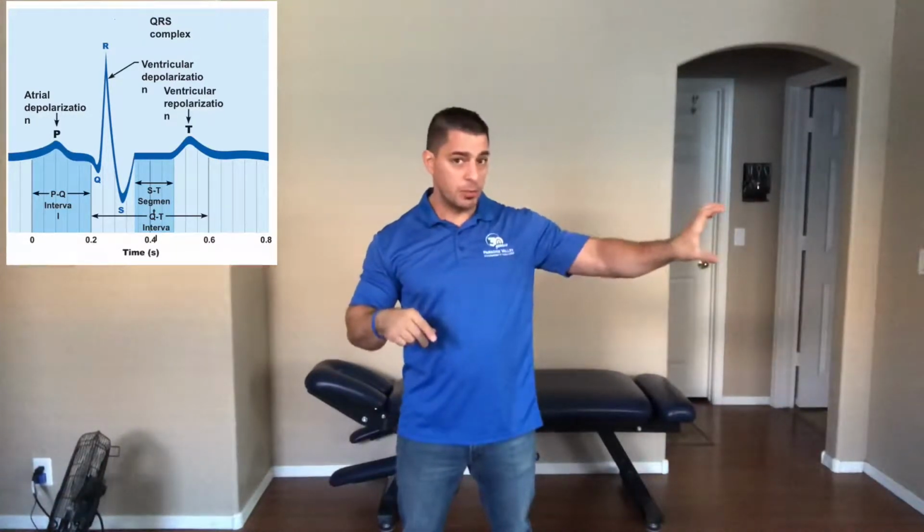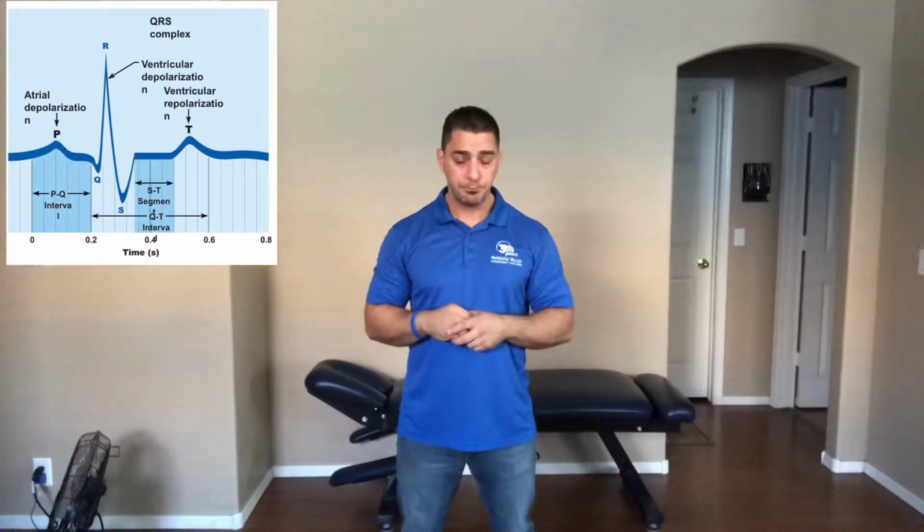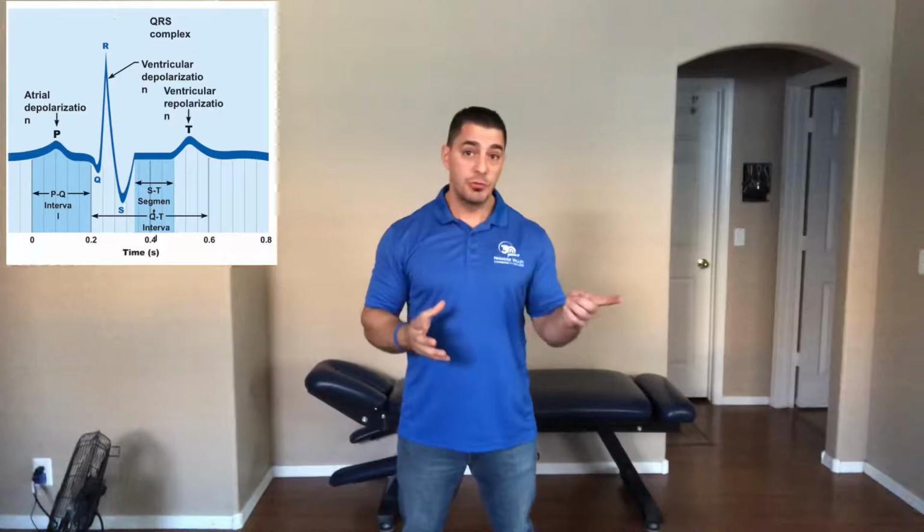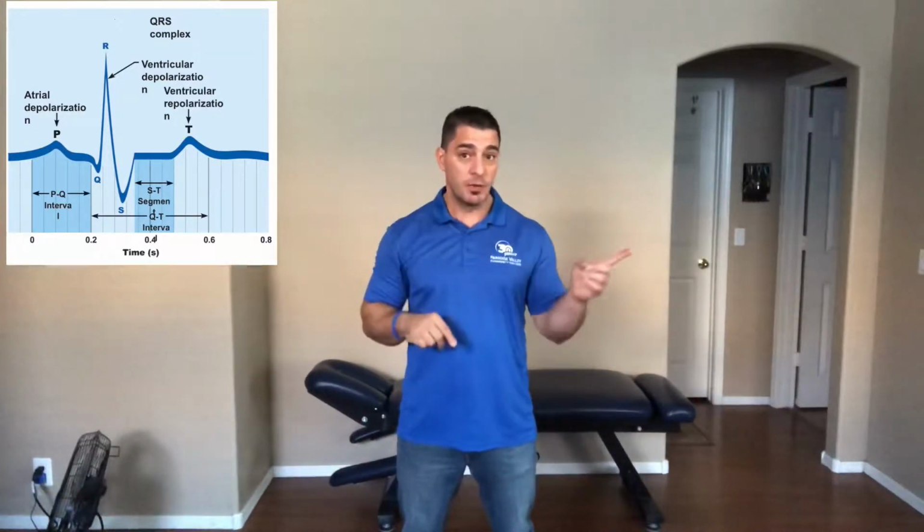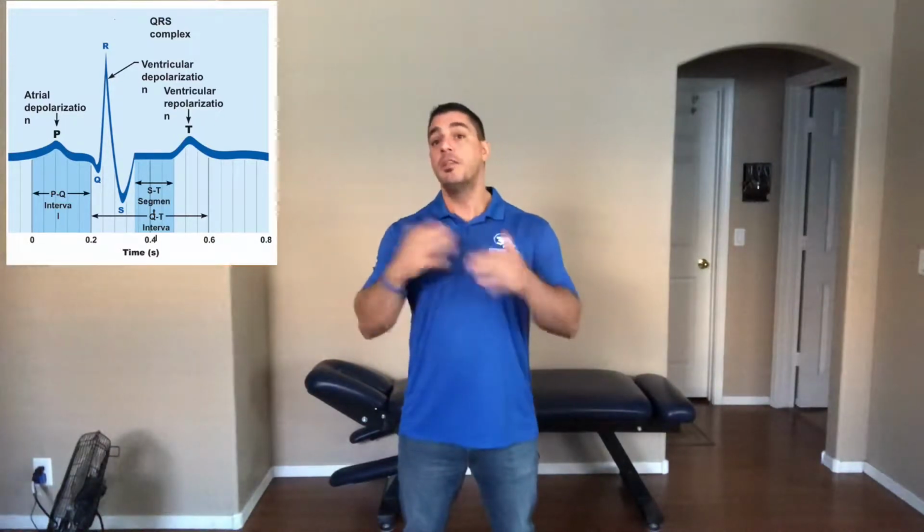Now, the P is the atrial depolarization. The QRS represents the ventricular depolarization, and so it's a big spike. And that is going to actually cover up the atrial repolarization, so you don't see the wave for atrial repolarization, but it's happening at the same time that the ventricles are depolarizing. As the ventricles depolarize, they can contract. Then the ventricles have to repolarize as well, and that's going to happen with the T wave. The T wave is the repolarization of the ventricles.